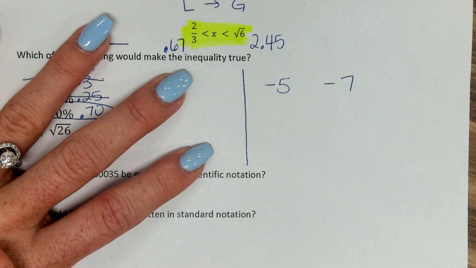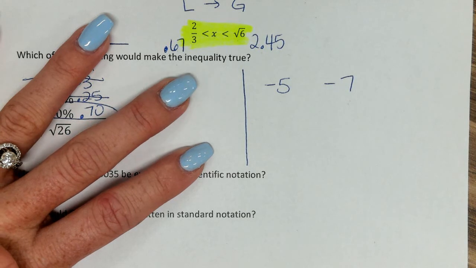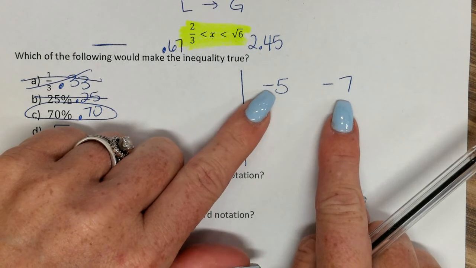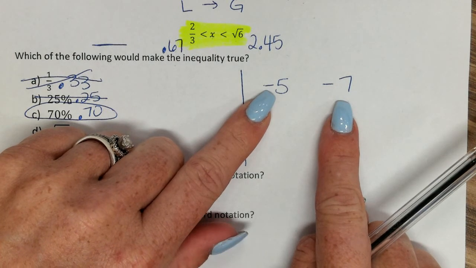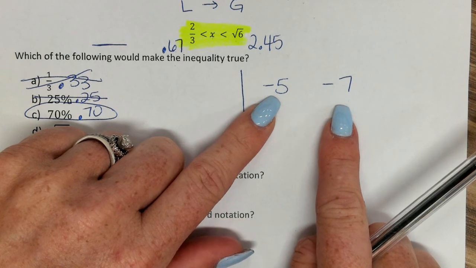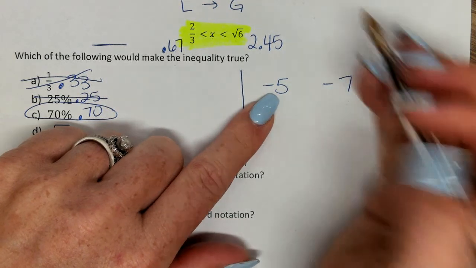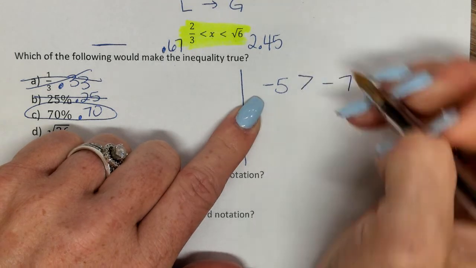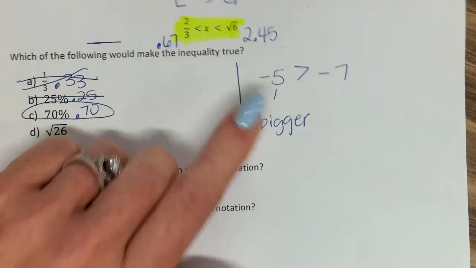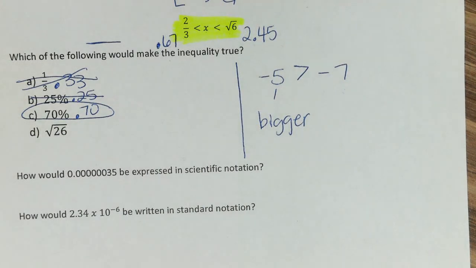Let's talk about it. The more money I owe, the less money I have. Which one of these would you rather owe? 5. Okay, why? Yeah, I would owe less and I would have more. Does that make sense? This is greater. This is the bigger number because the more money I owe, the less money I have. So think of it like money.